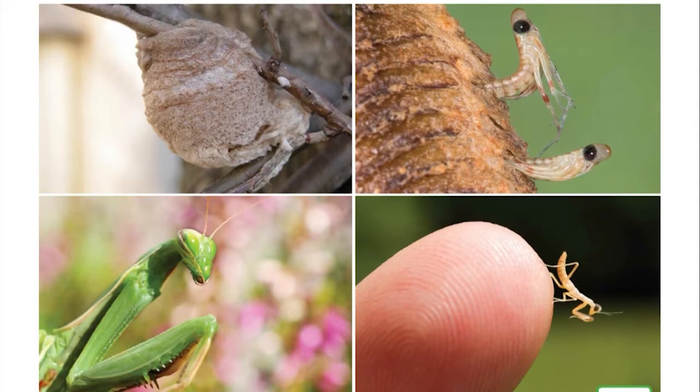Just as you started off as a baby person and are slowly growing into an adult person, some young insects slowly grow and change into an adult. A praying mantis goes through 3 life stages: egg, nymph, and adult.